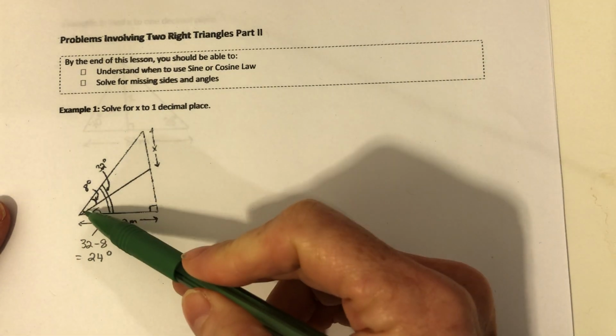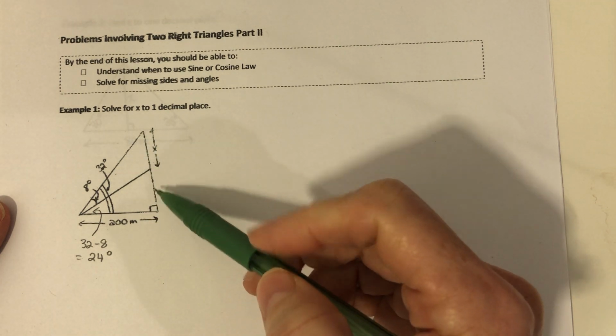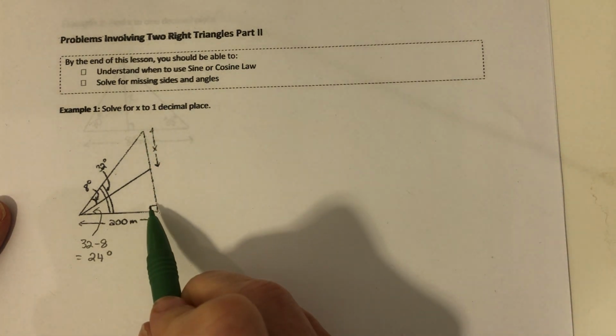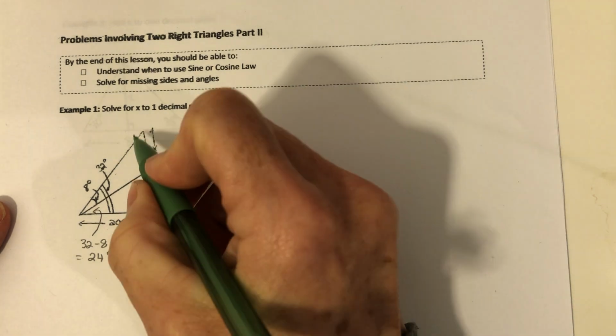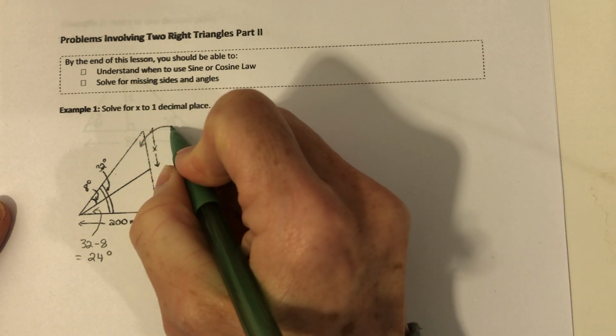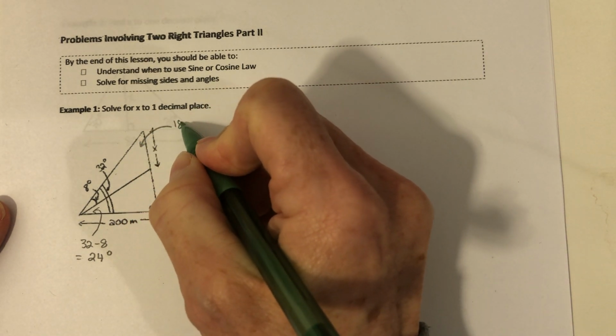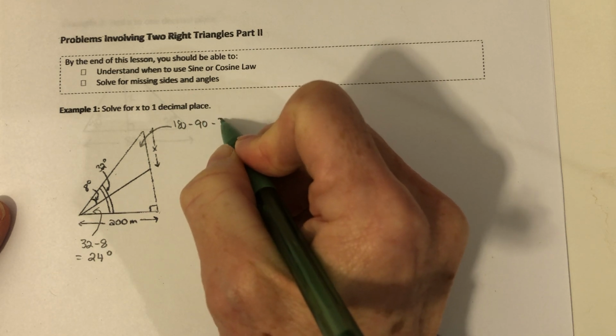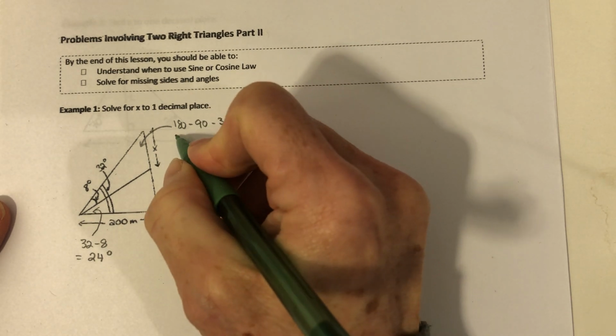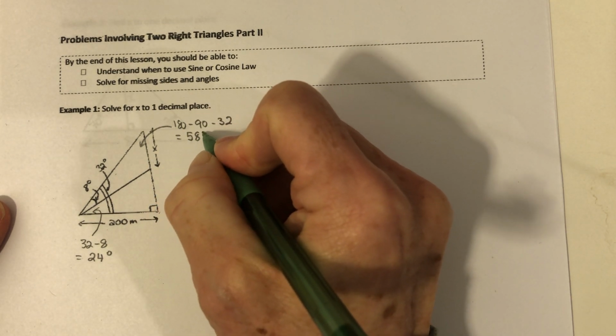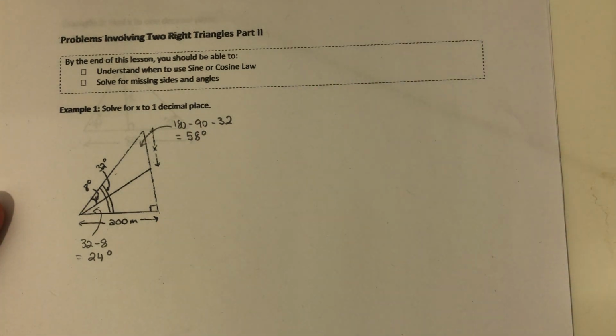And if you look at the big triangle, if this angle here is 90 and this angle is 32, then this angle here has to be 180 minus 90 minus 32, which would be 58 degrees. Okay? We could add more angles if we wanted to.